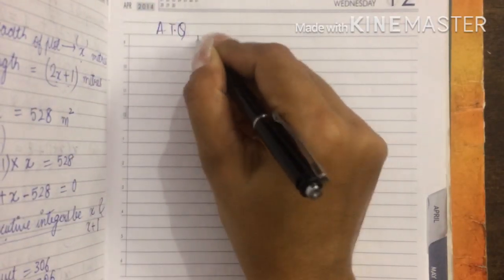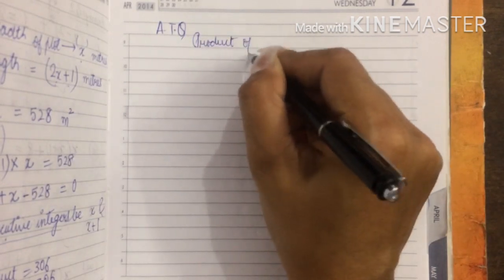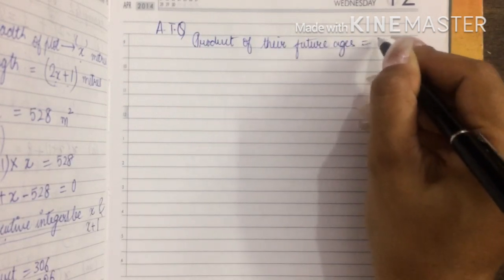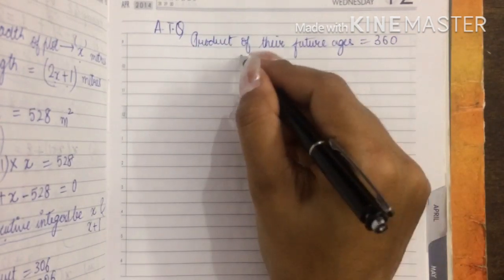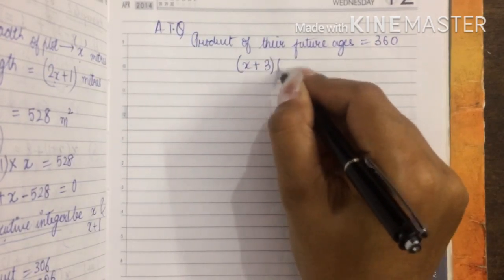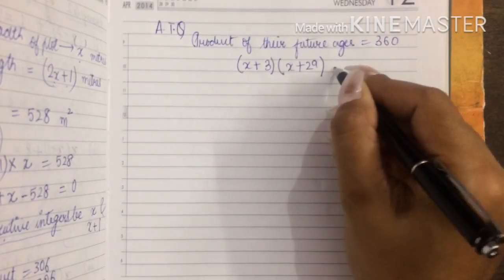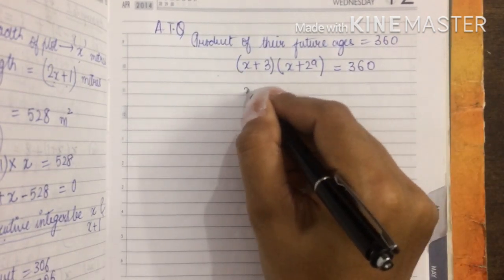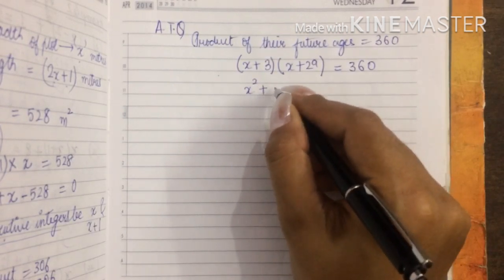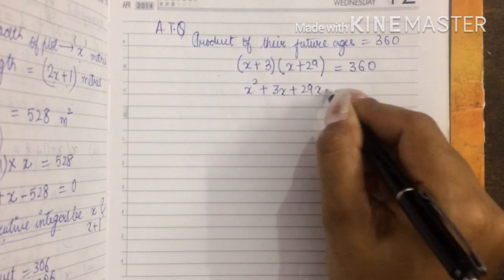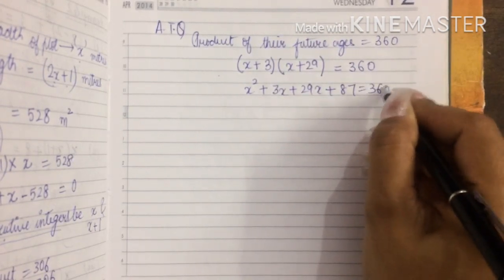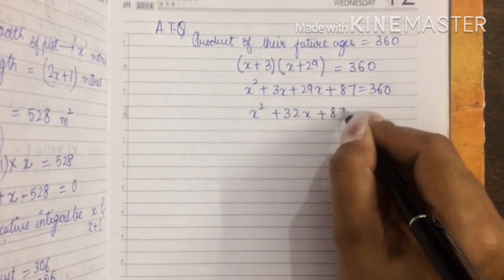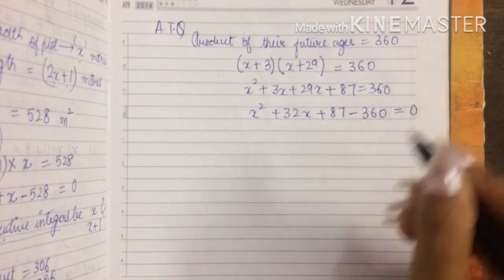According to the question, the product of their future ages is 360, and we have obtained the future ages as x plus 3 and x plus 29, so (x + 3)(x + 29) = 360. Simplify. After simplification, you will get x square plus 32x plus 87 minus 360 equals 0.